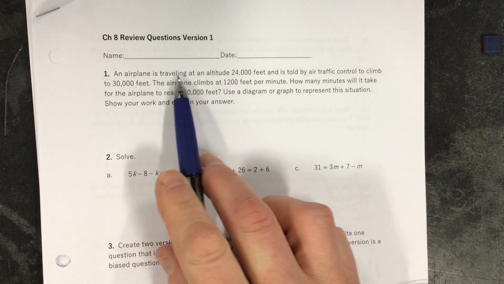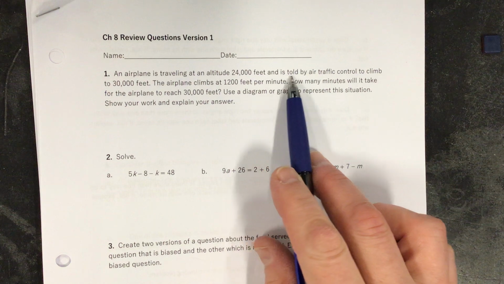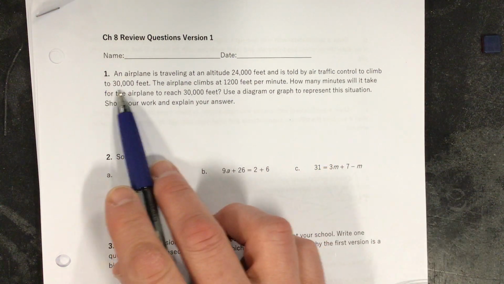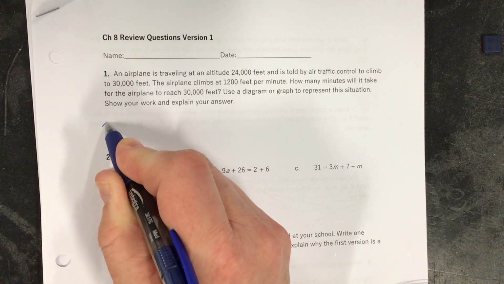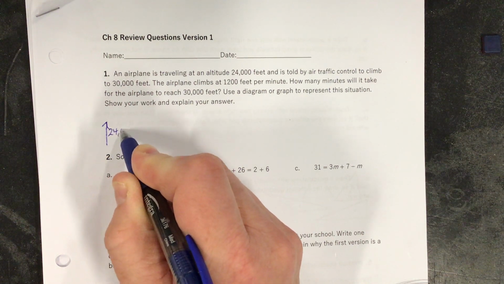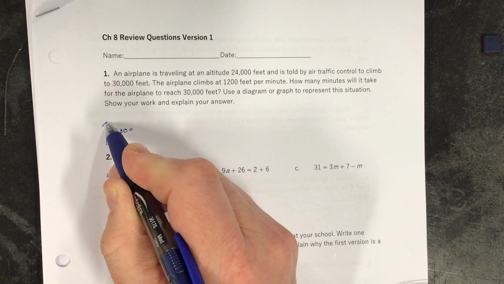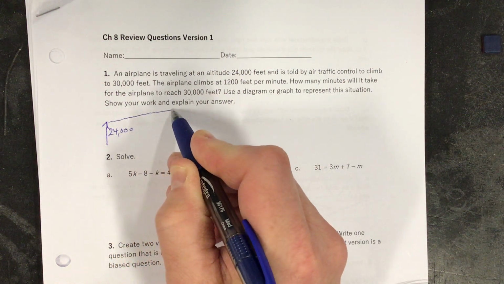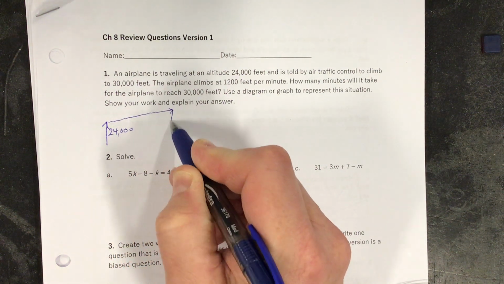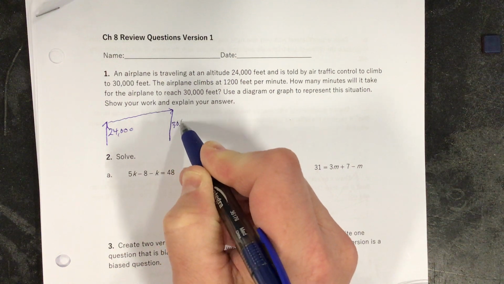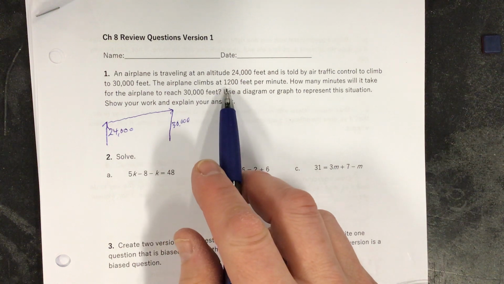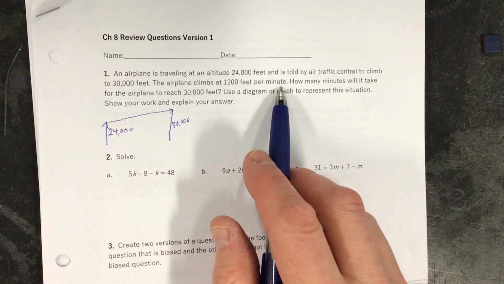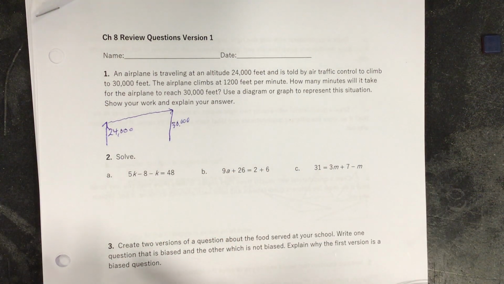It says an airplane traveling at an altitude of 24,000 feet is told by air traffic control to climb to 30,000 feet. So right away, we know that that airplane is going to be 24,000 feet up, and it's going to climb and get up to 30,000 feet. The airplane climbs at 1,200 feet per minute. How many minutes will it take for the airplane to reach 30,000 feet?